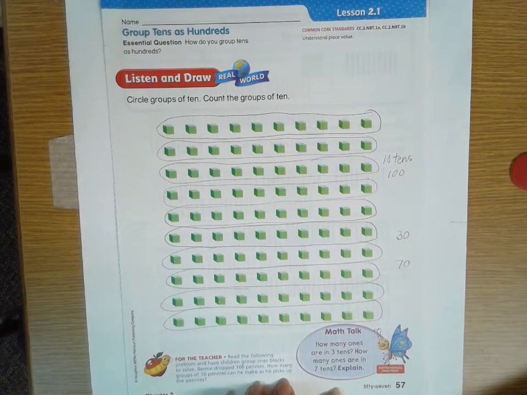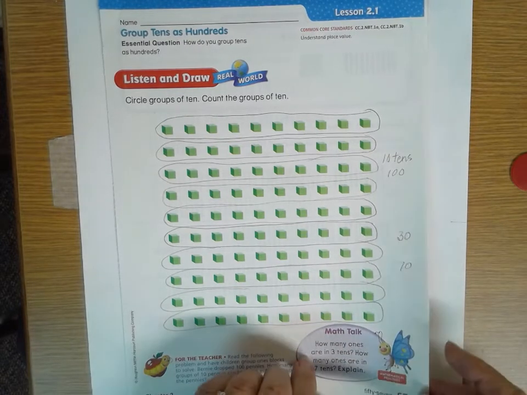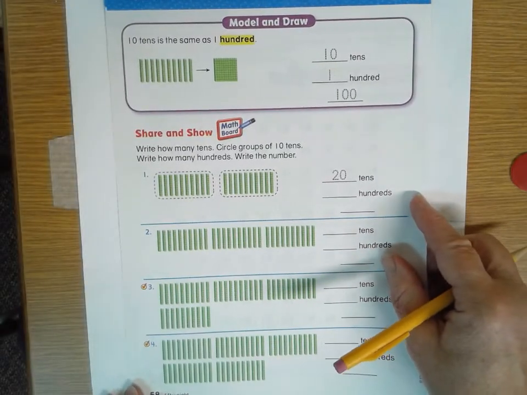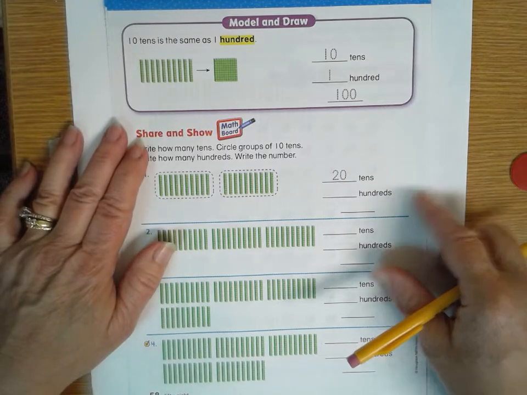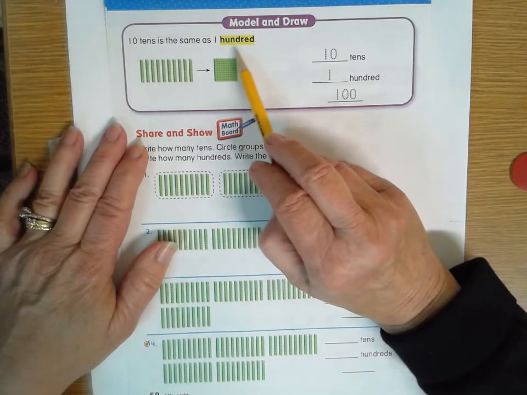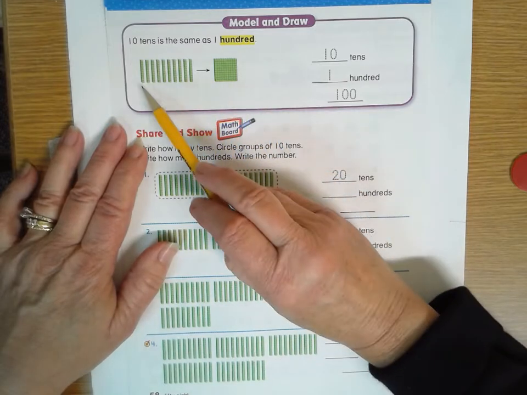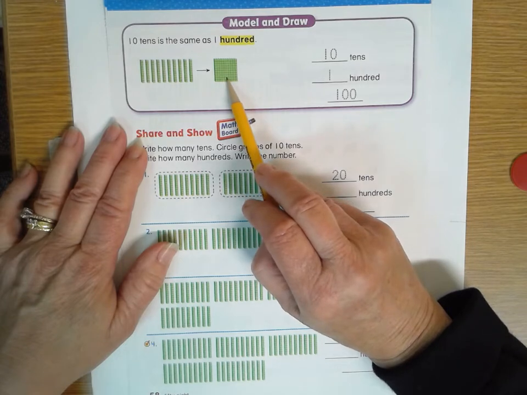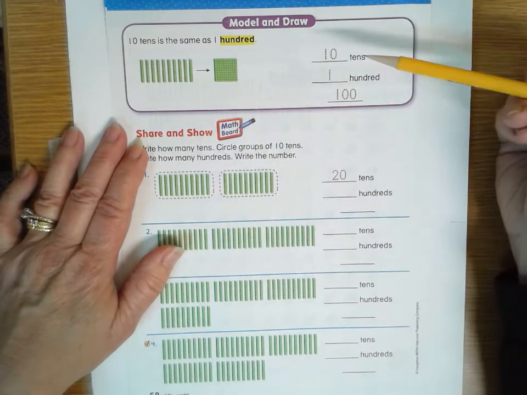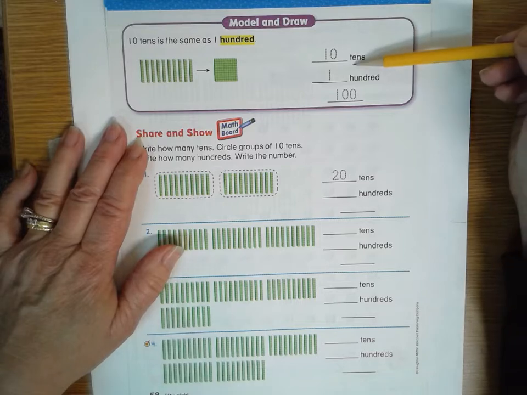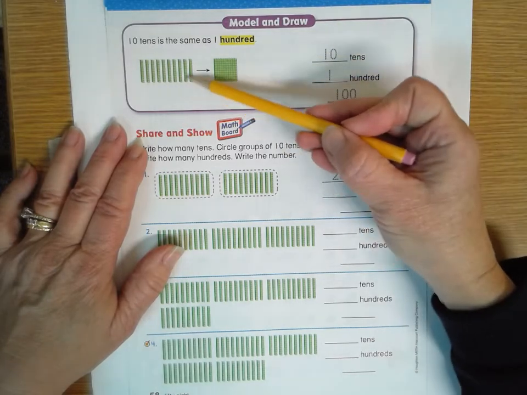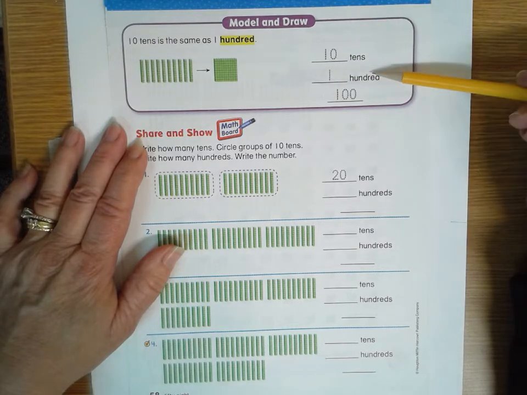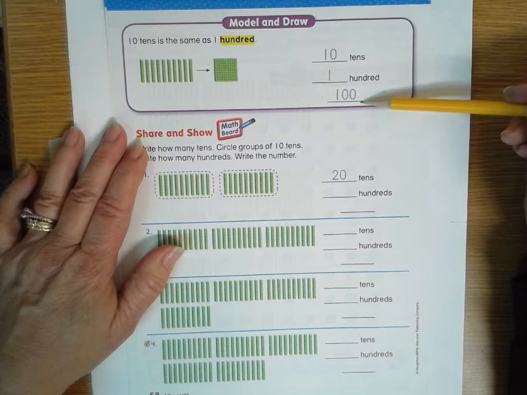You can turn your paper over to page 58, and we're going to go up to the top to the model and draw. 10 tens is the same as 100. We just found that out on the front, didn't we? So here are 10 10 sticks, and that's the same thing as a block of 100. So pay attention to these labels over here. Wants to know how many tens. There are 10 tens. Those are the sticks. It's the same thing as 100. And then we could just write the number 100.